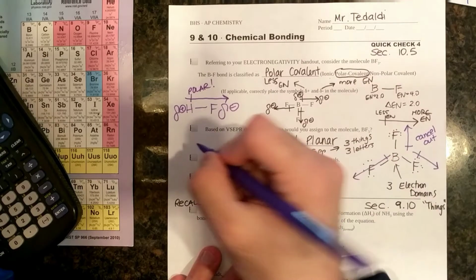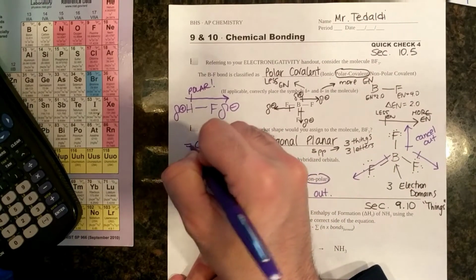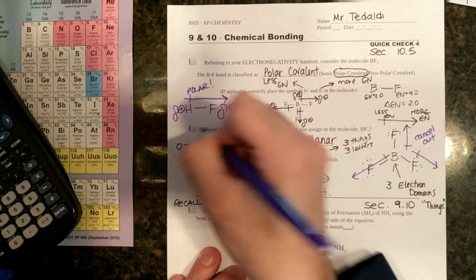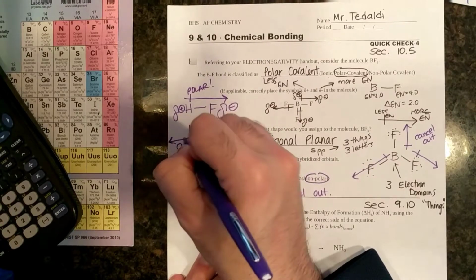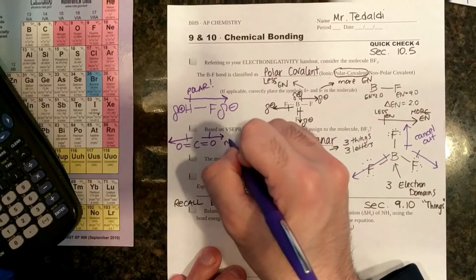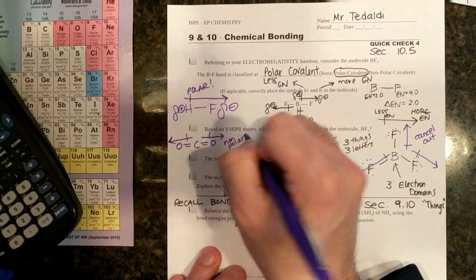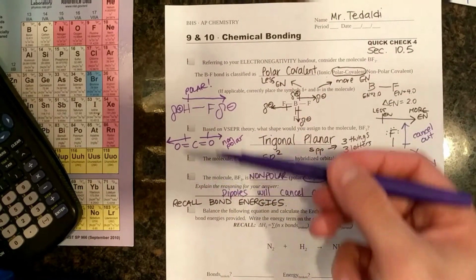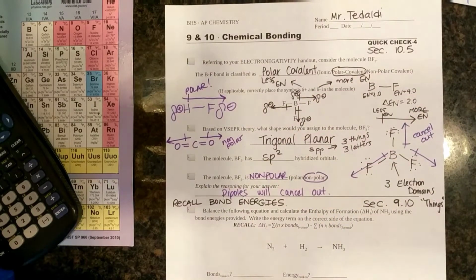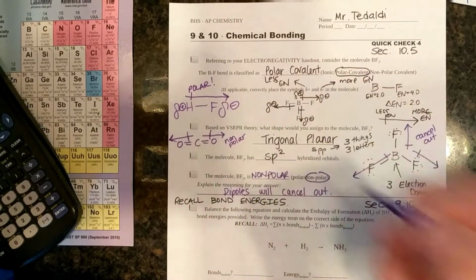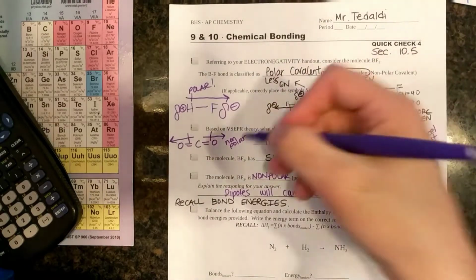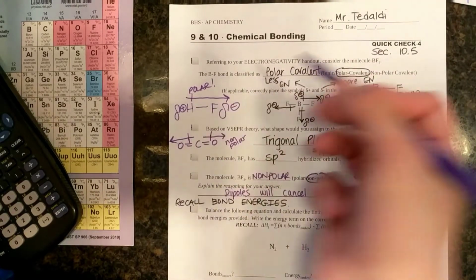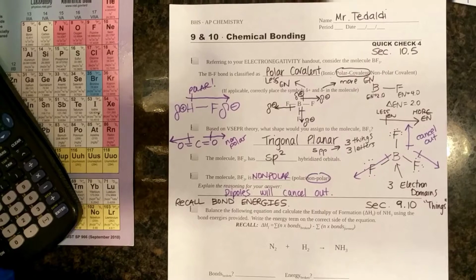If I have something like CO2 though, there's a direction this way, and then a direction going in the complete opposite way. This is going to be nonpolar, and we should know that CO2 is definitely a nonpolar molecule. So this is an example of polar versus nonpolar. If I have these dipoles, or this pulling going in opposite directions, it's going to end up being nonpolar. If I have the pulling going in one direction, it's going to be super polar.